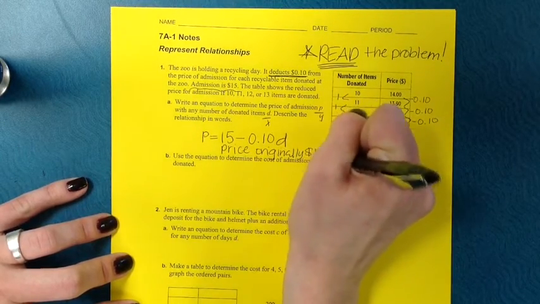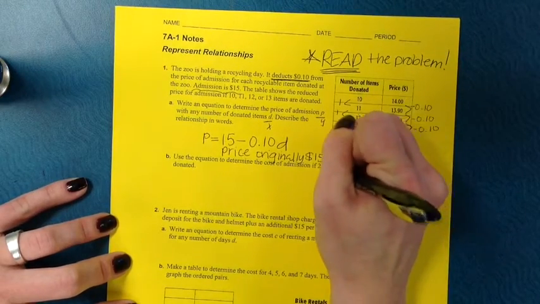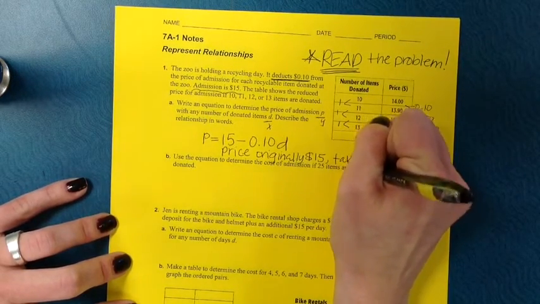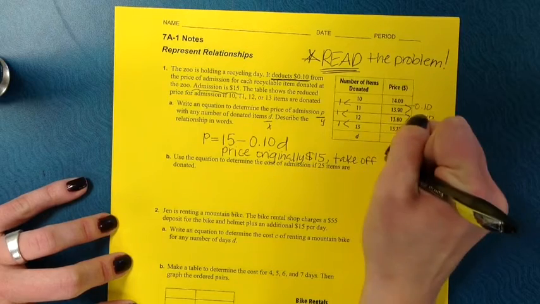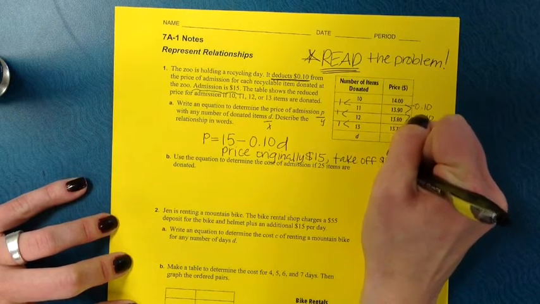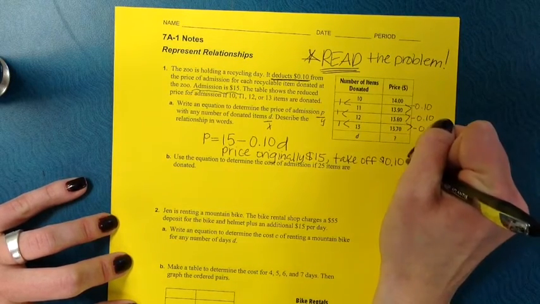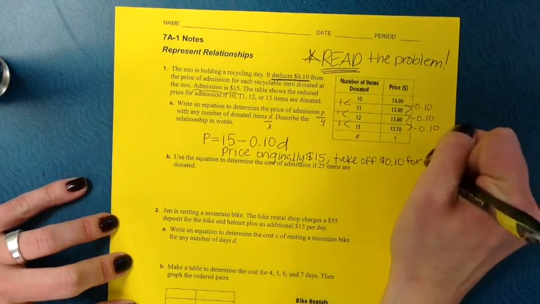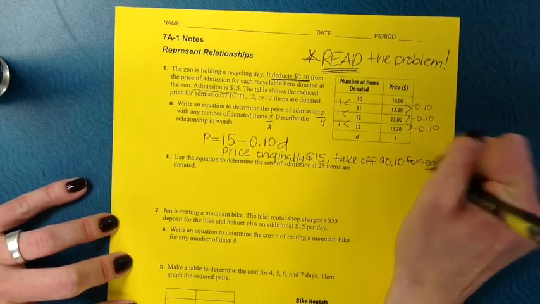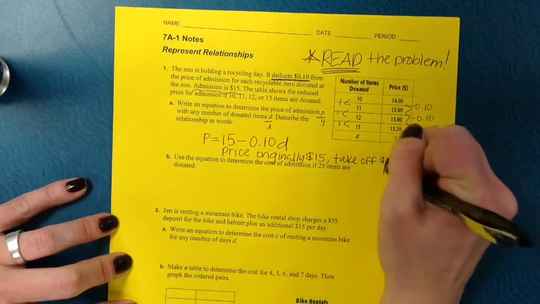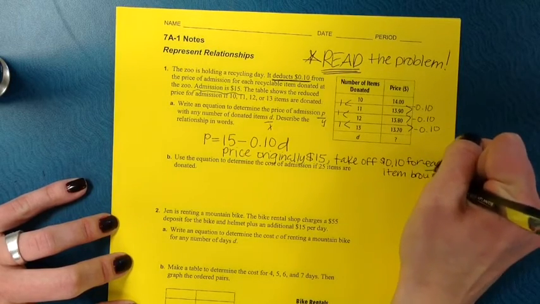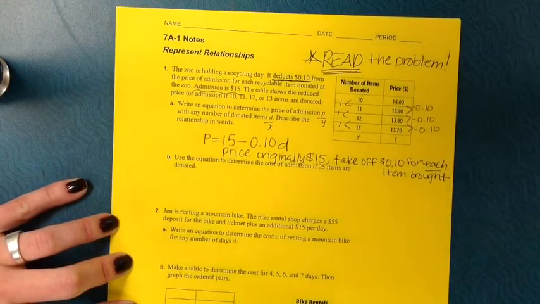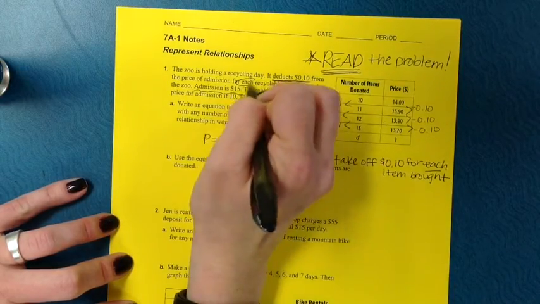And we're going to take off 10 cents for each item that we brought. And that's all there is for part A.